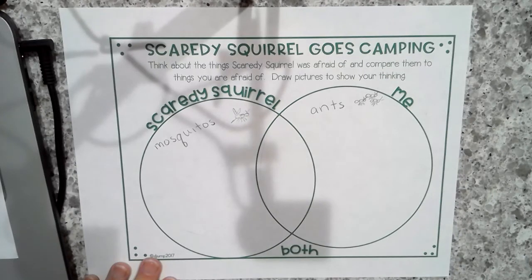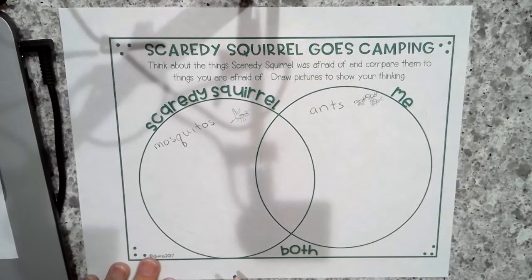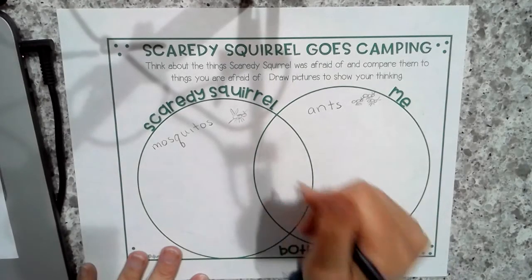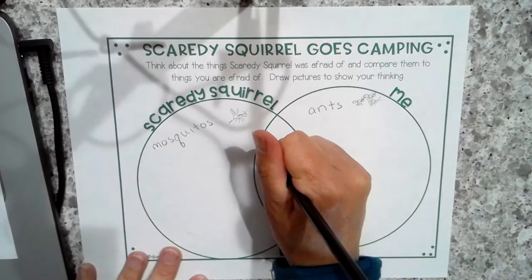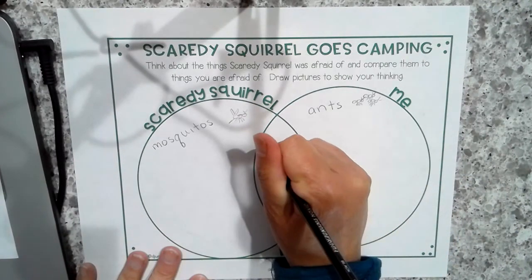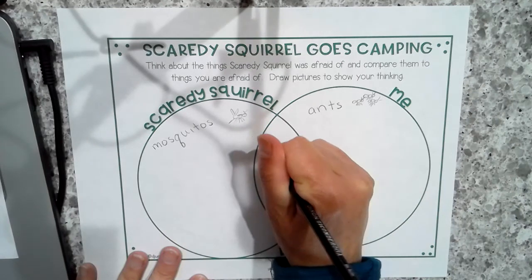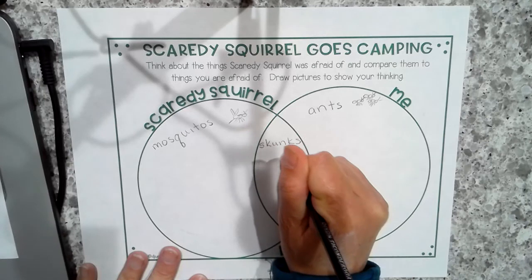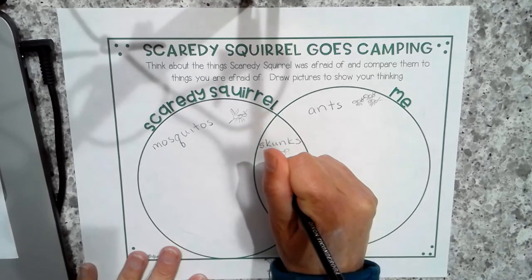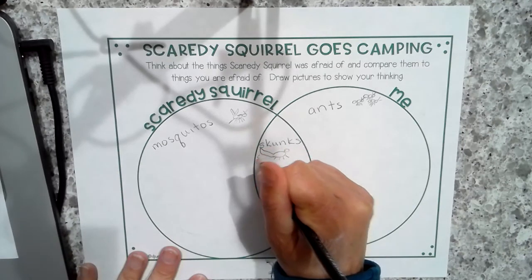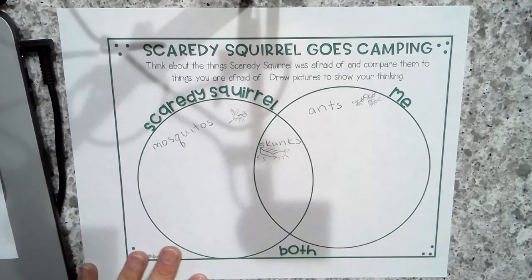All right, and then there's something in the book that Scaredy Squirrel is afraid of, and it's skunks. And when I think about skunks, they actually scare me too because I do not want to be sprayed by a skunk. So if I'm afraid of it and Scaredy Squirrel is afraid of it, I'm going to put it in the center of the Venn diagram because we're both afraid of it and it's something we have in common. So skunks. And I'm telling you, I'm probably not going to do a great skunk, but I know they have 4 legs and they have those big bushy tails where all the smell comes out. I'm going to do smell lines too, just to show.